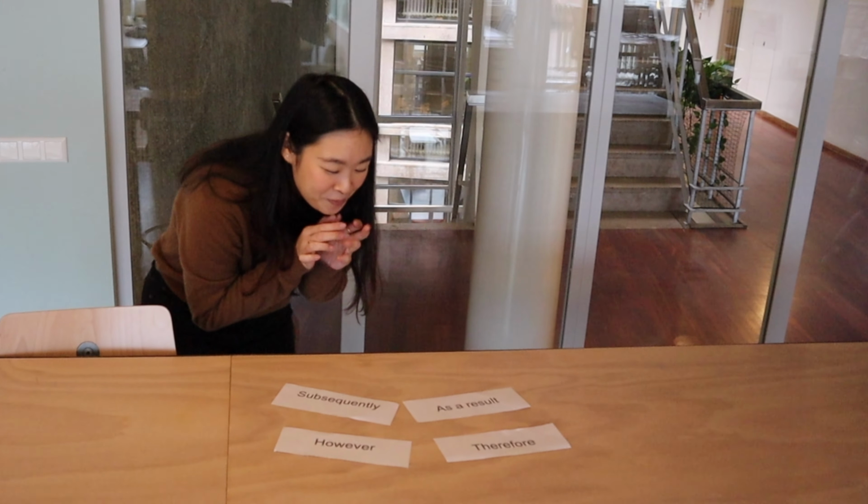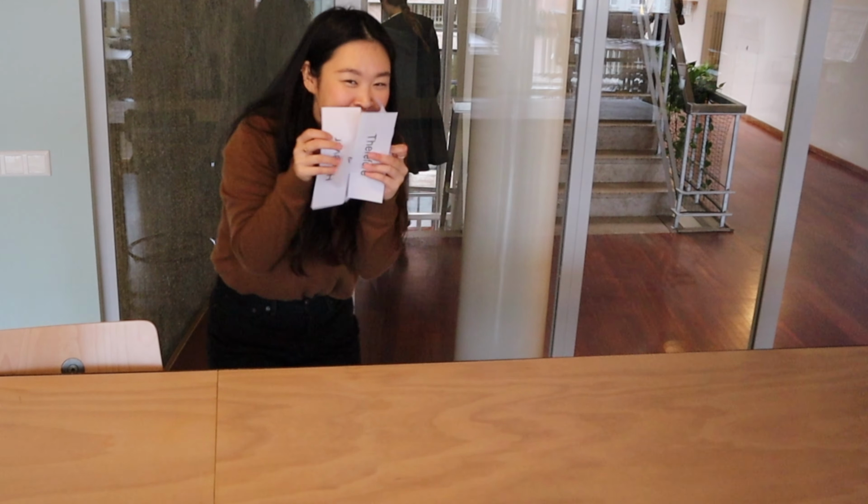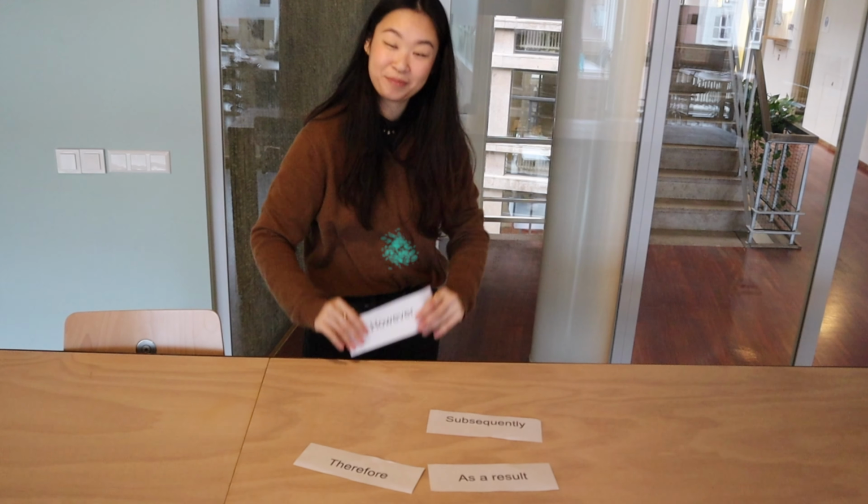But watch out! Don't overuse transitions. You shouldn't start every single sentence with a transition phrase. Only include one if it makes your meaning clearer. Now let's move on to using transitions between paragraphs.